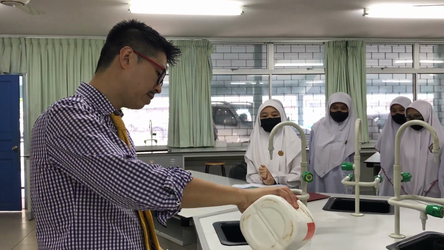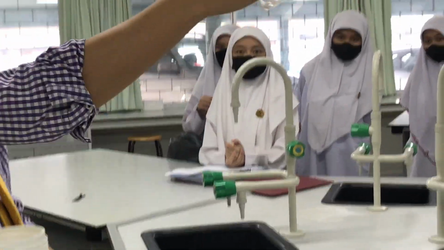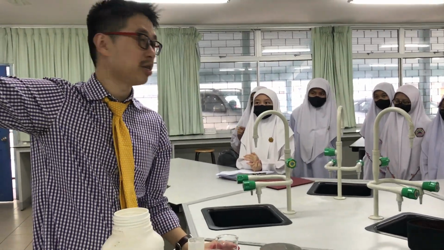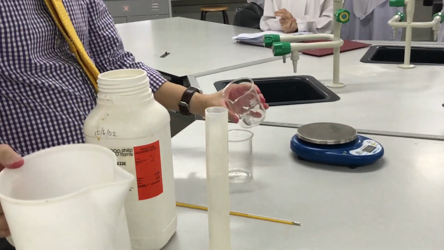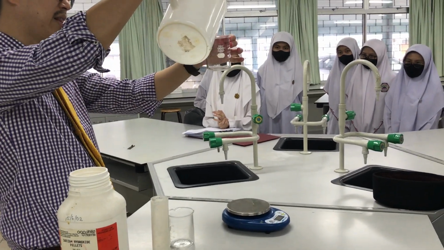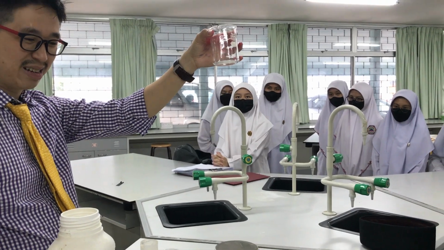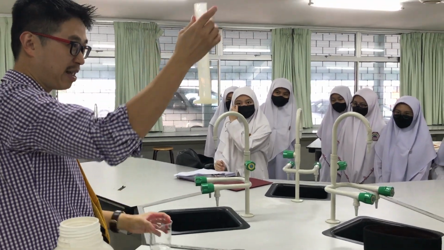So in one experiment, maybe I use one piece of this mass, and then in the next I use three of it. I can use 1 gram, 2 grams, 3 grams, 4 grams, and then I add water. Now, if I have water, can I use this to measure volume? Which one is the better apparatus to measure the volume of water? Definitely this one.